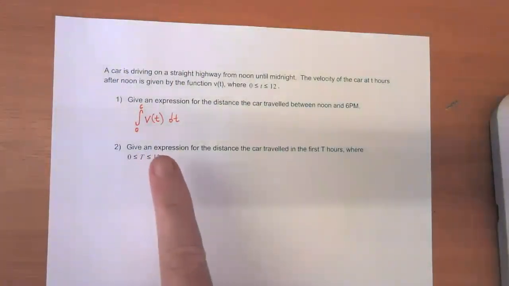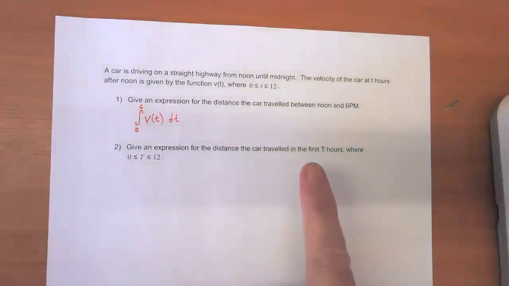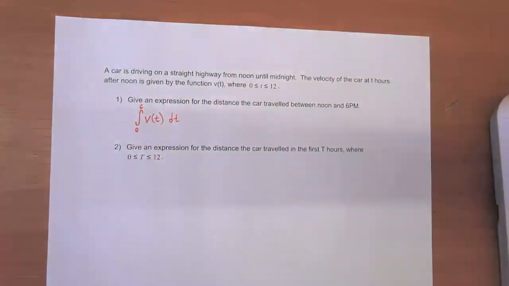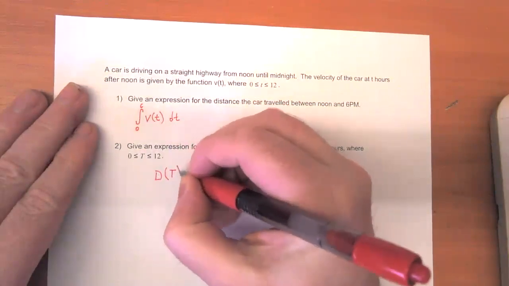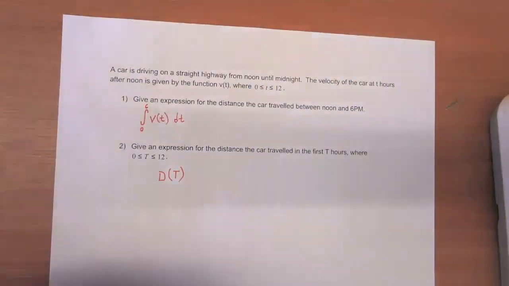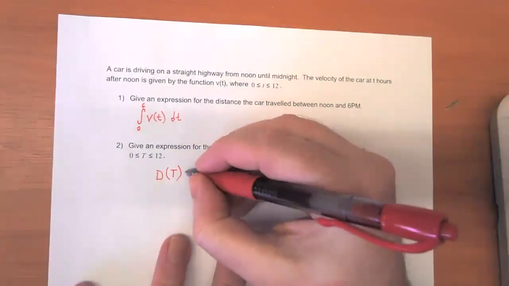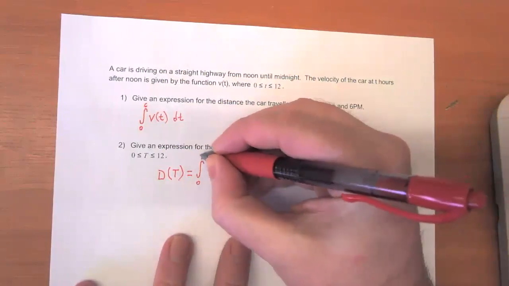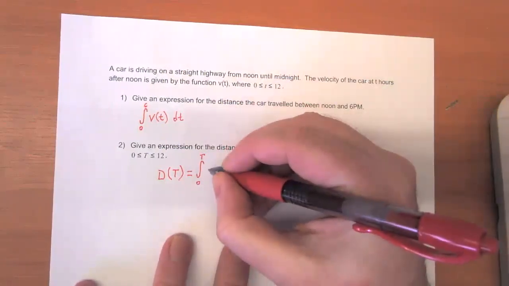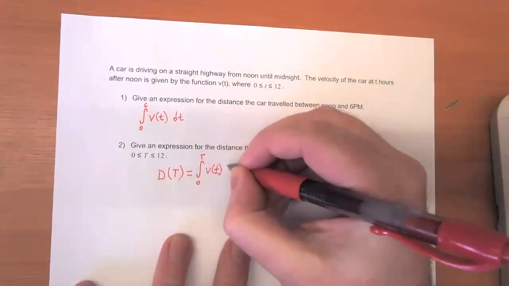All right, so now we want to give an expression for the distance the car traveled in the first t hours, where t is between 0 and 12. So in some sense, we're creating a new function where t is the input. And if the input were 6, we would want this to be our answer. What would we do if 6 weren't the input? Pause the video and give that a thought. So it's really the exact same thing, except that it's the integral from 0 to big T of v of little t dt.